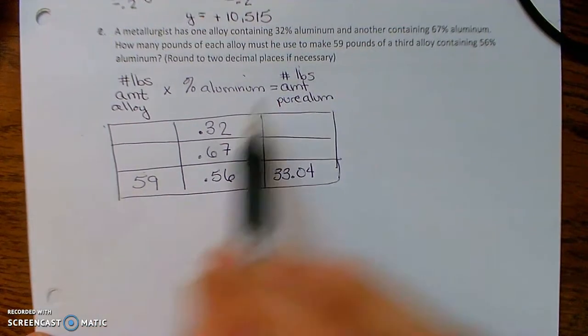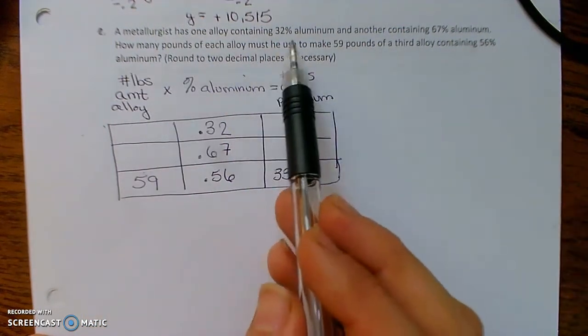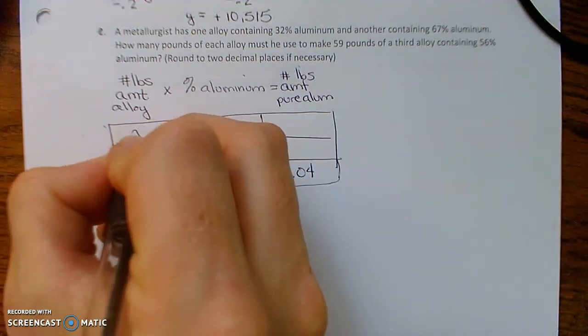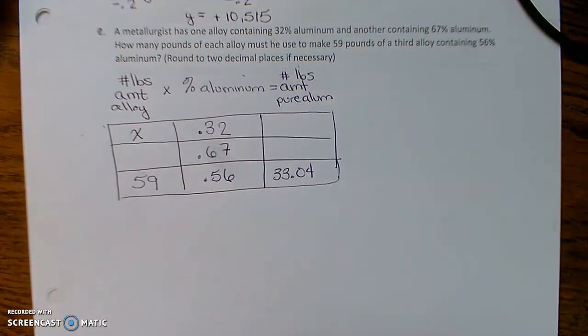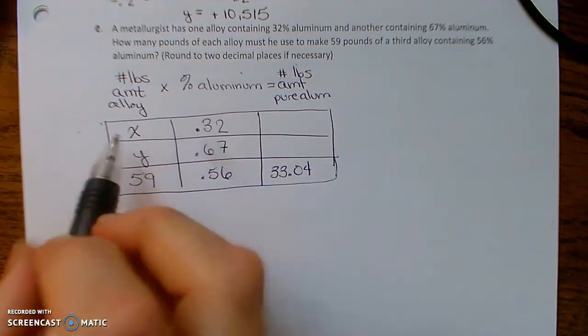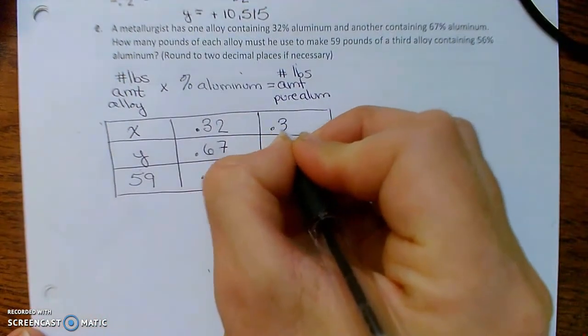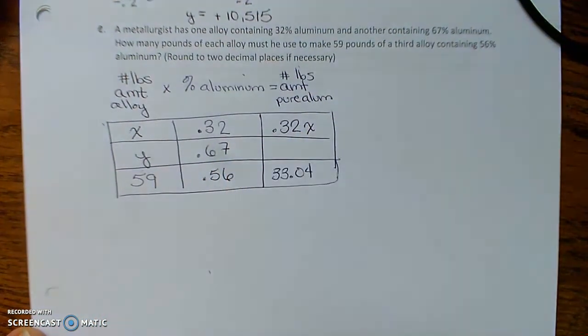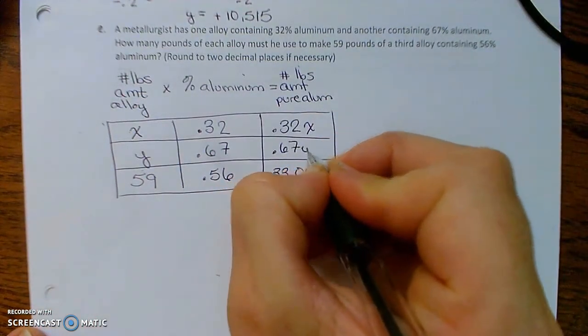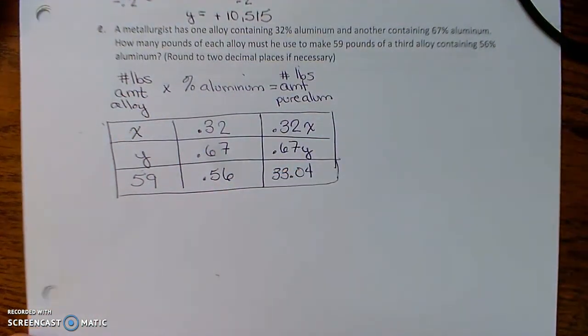Okay, now the other thing is, I don't know how much I'm mixing together, right? So I'm going to have maybe x pounds of the first alloy and say y pounds of the second alloy. So in the first alloy, there are 0.32 times x pounds of pure aluminum. The second alloy has 0.67y pounds of pure aluminum.